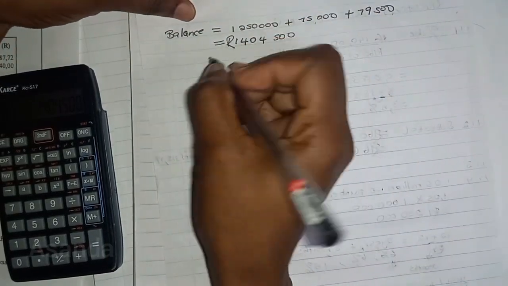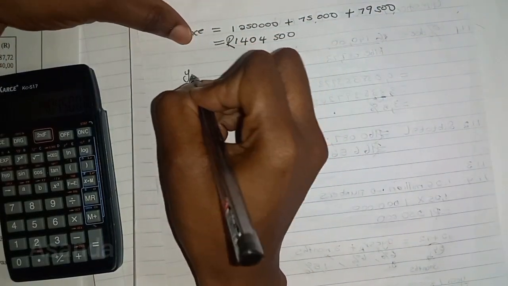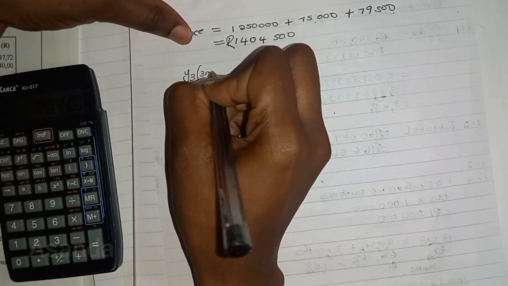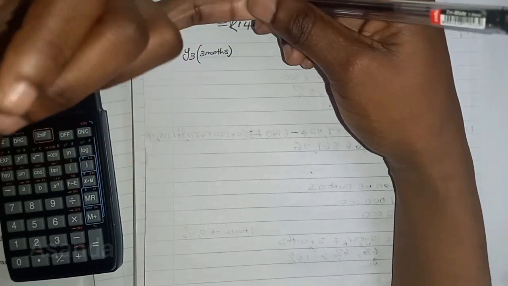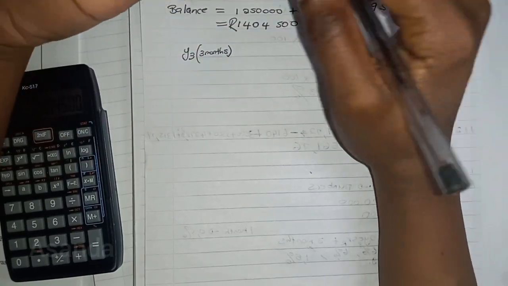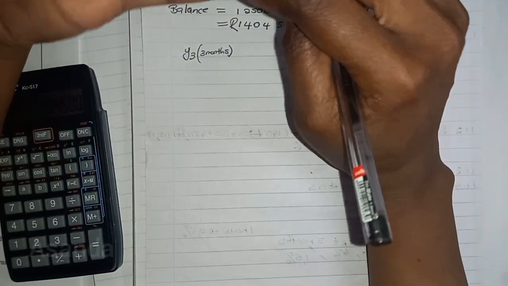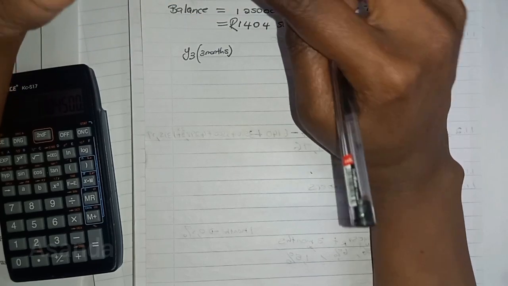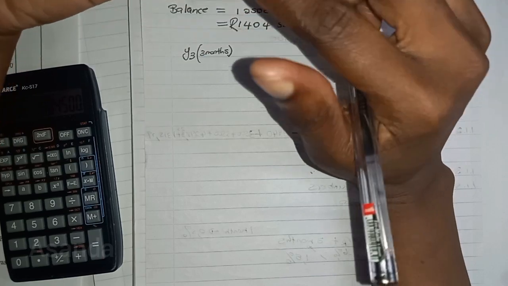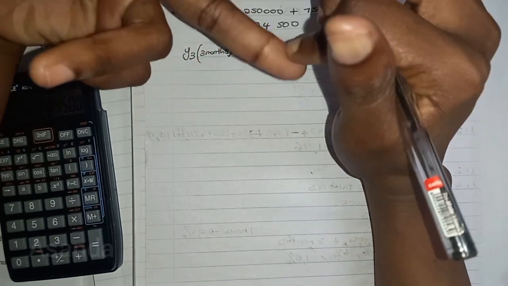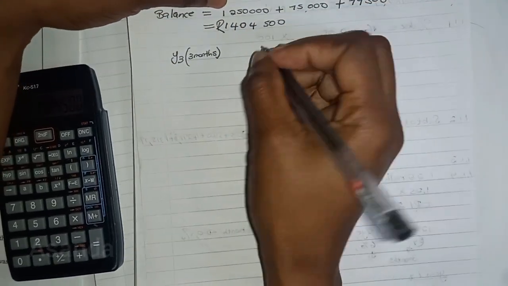So now we're going to say year 3, which is only 3 months. Remember, we took the 6%, which was for a year. We divided by 12, and we found out what the interest rate for 1 month is. And then we said, but we do not have 1 month. We have 3 months, and therefore we're going to have 3 times 0,5, which is 1,5.